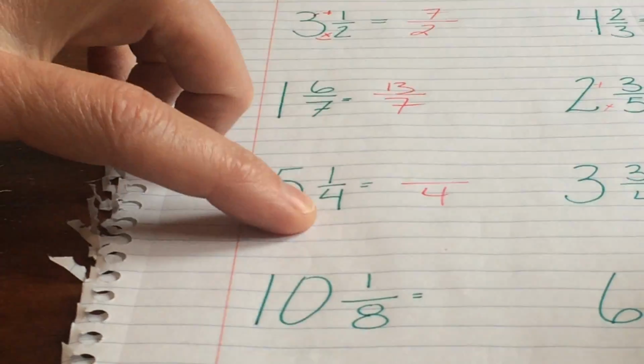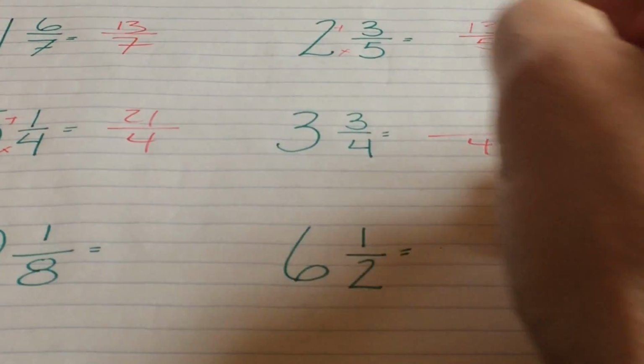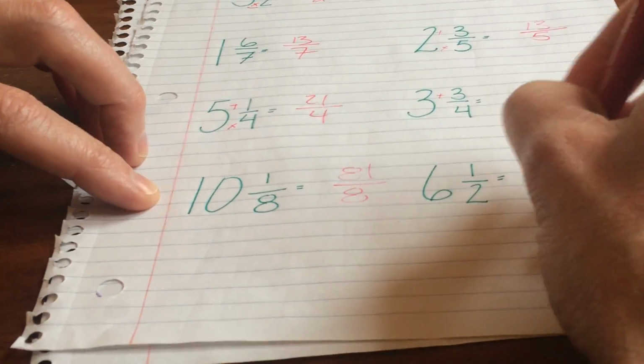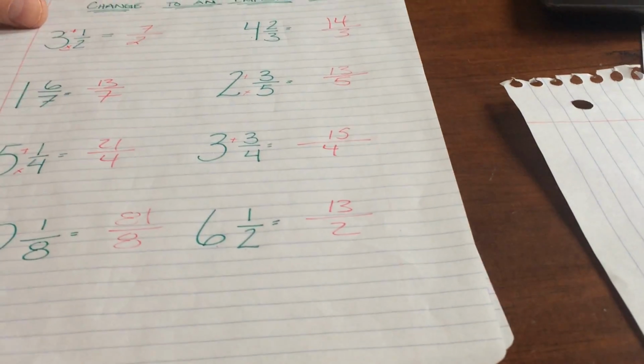Keep the bottom. 4 times 5 is 20. Plus 1 is 21. Go to the next one. Keep the bottom. 4 times 3 is 12. 12 plus 3 is 15. Keep the bottom. 8 times 10 is 80 plus 1 is 81. Next one, keep the bottom. 2 times 6 is 12 plus 1 is 13. 13 over 2. So that's the easy one.